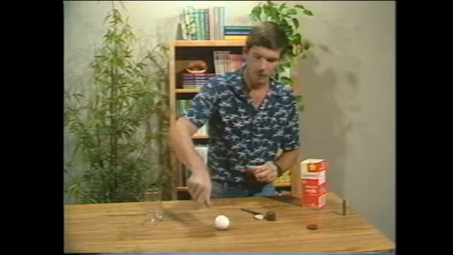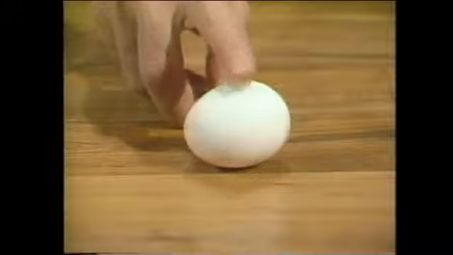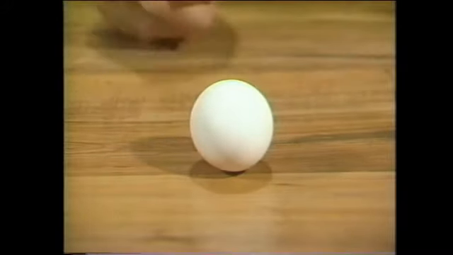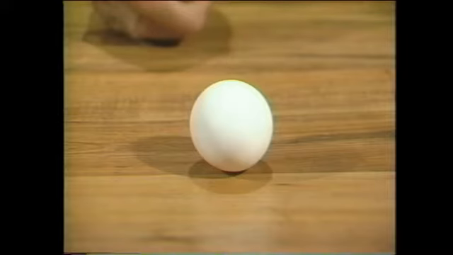Once you get it spinning pretty quickly, you can put your finger on it and stop it and then let go of it, and it'll continue to spin. This is because the liquid is still moving inside the shell.